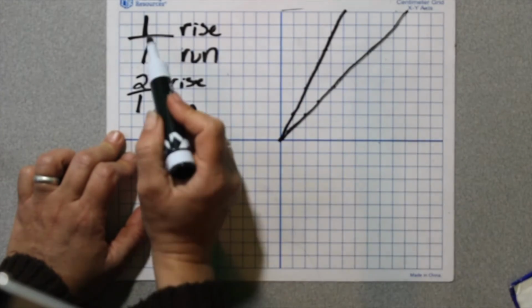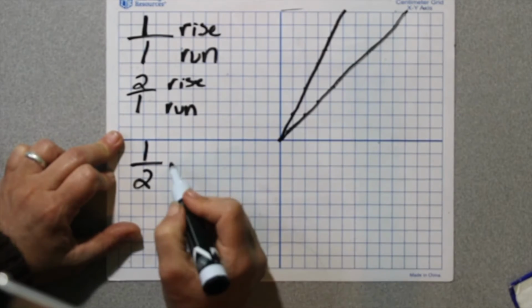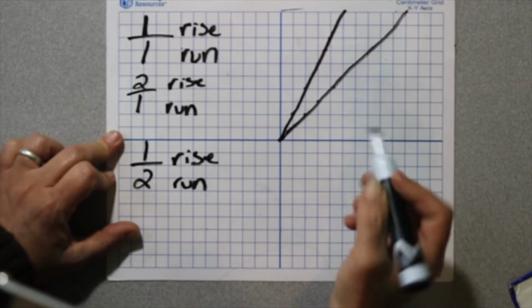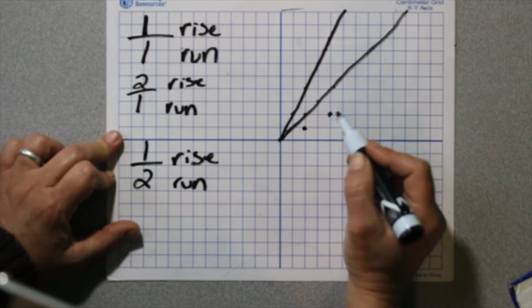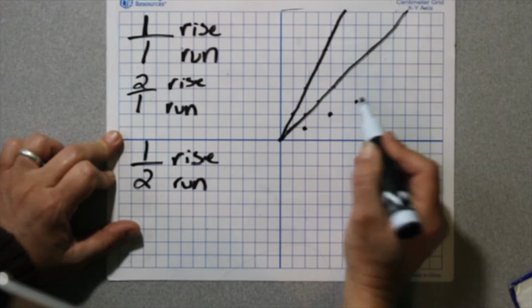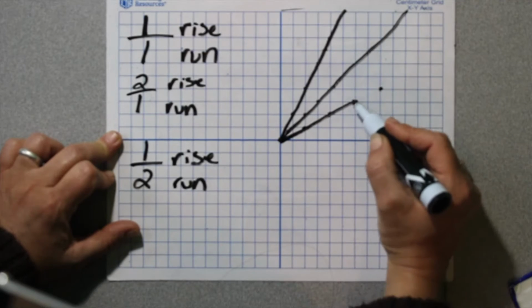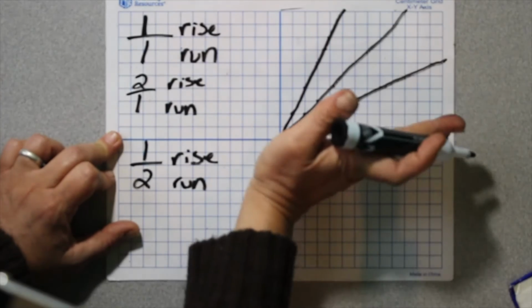What if we have a fractional slope, something that's less than 1? So let's do a slope of 1/2. So that means rise is 1, our run is 2. So we go up 1 over 2, up 1 over 2, up 1 over 2, up 1 over 2. And that is going to give us a line that looks like that, halfway in between there and there.